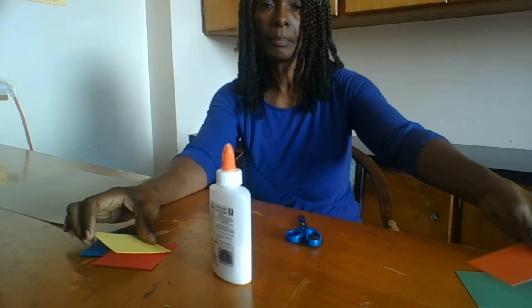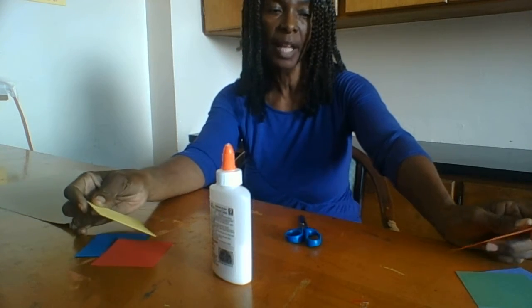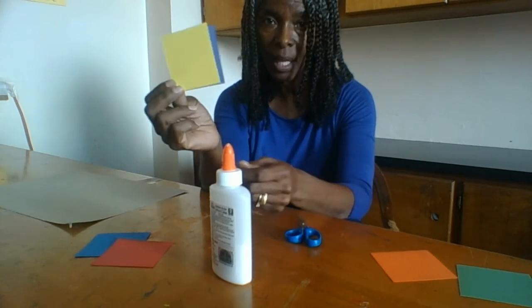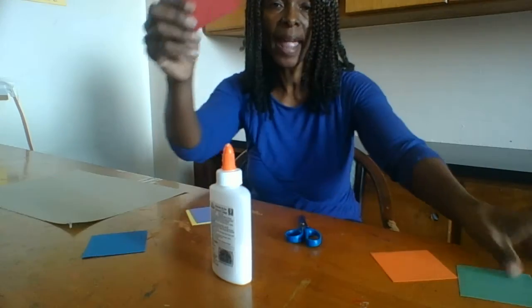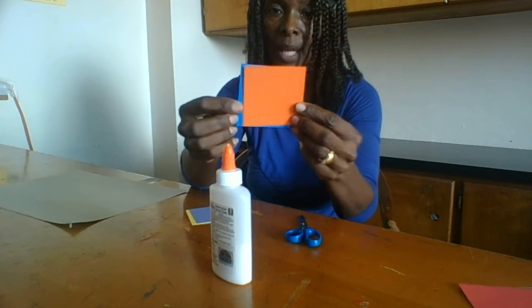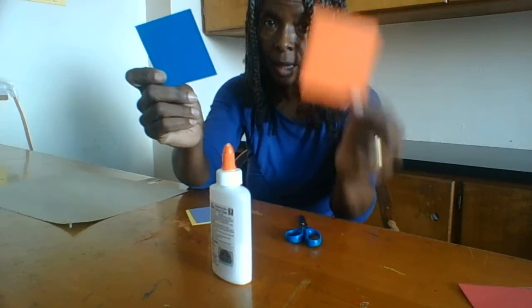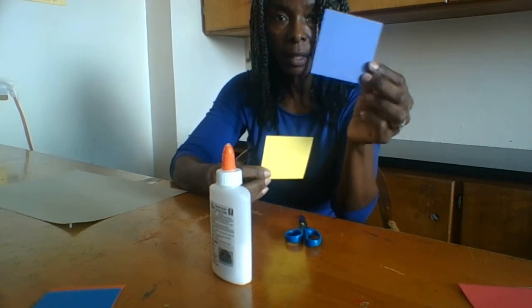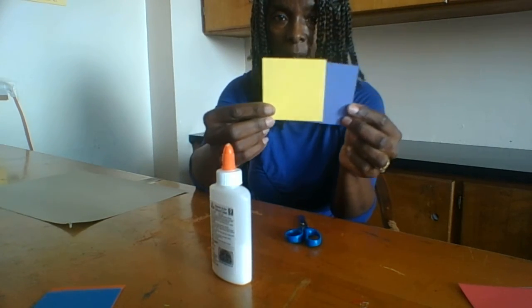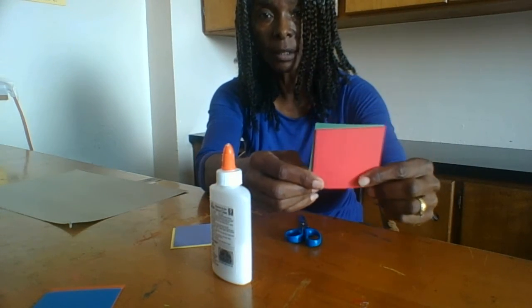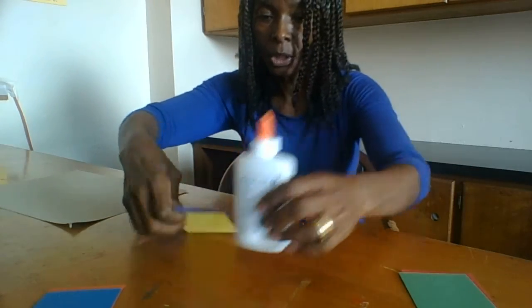I'm going to pair up the complementary colors together. I'm going to put the yellow and purple together. And I'm going to put the red and green together. And I'm going to put the orange and blue together. So one is a secondary color, the other is a primary color. So you first get your pairs, put your complementary colors together. So you all know what those are.